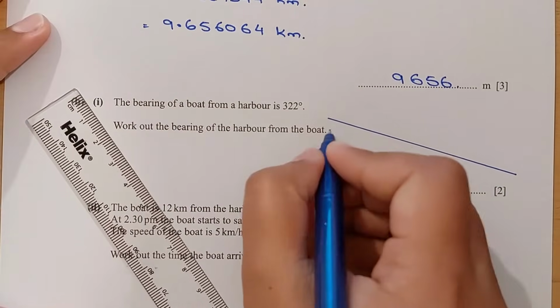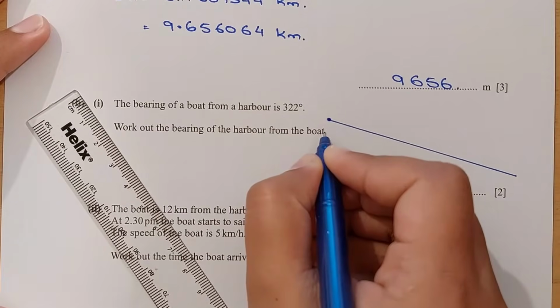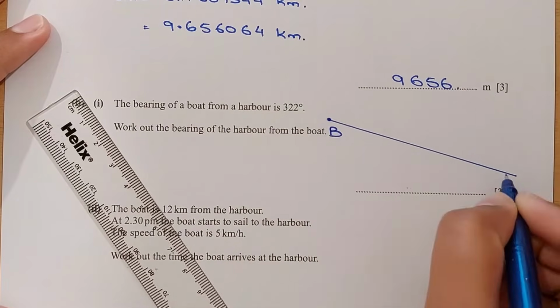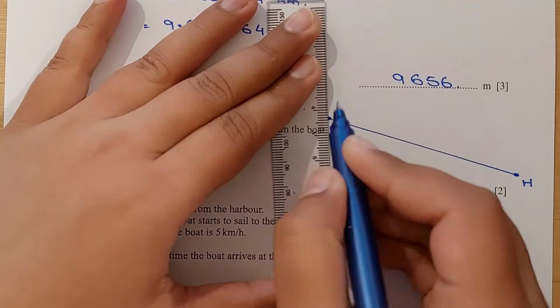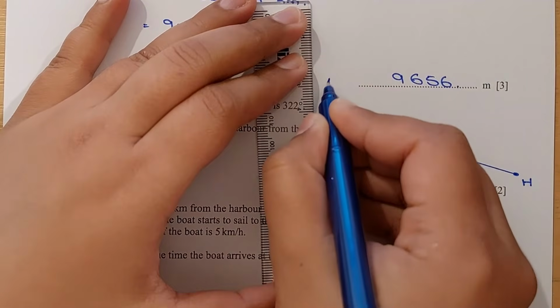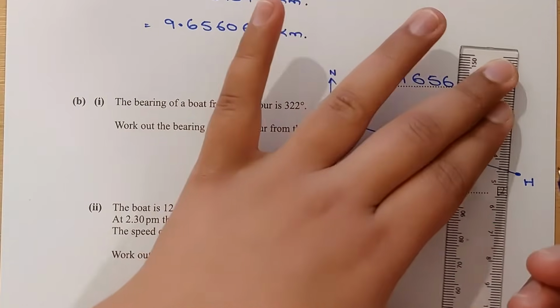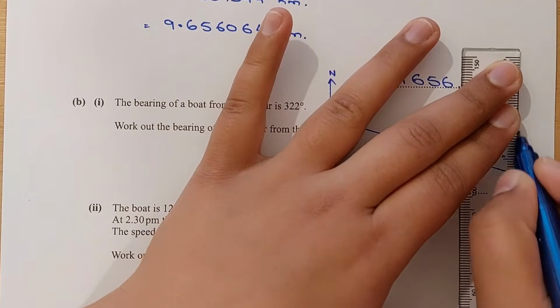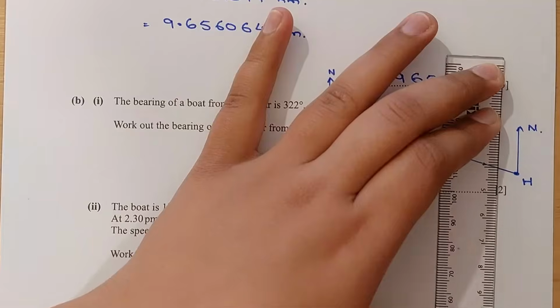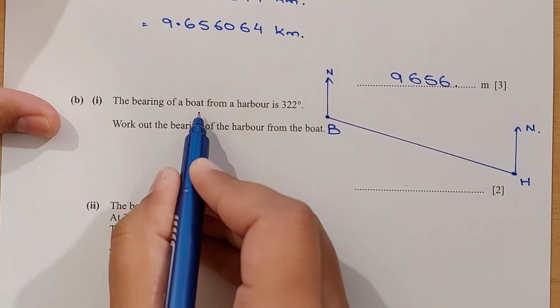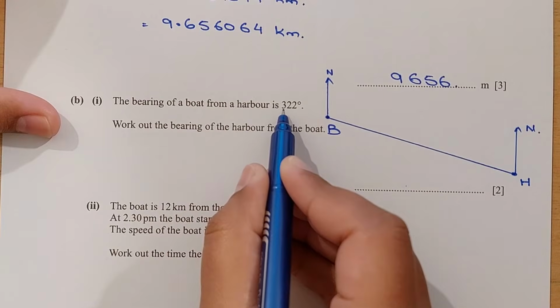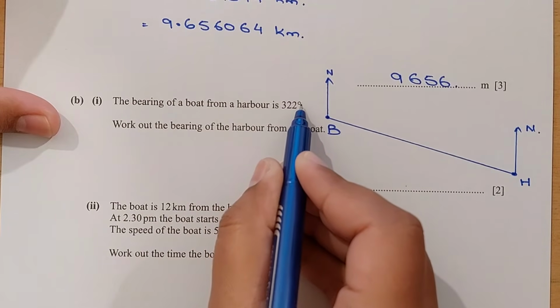Okay, let's say this is the boat B and this is harbor H. So we need to draw the north line for the bearing. This is a north line and this is the north line, right? So we have given that the bearing of boat from harbor is 322 degrees.